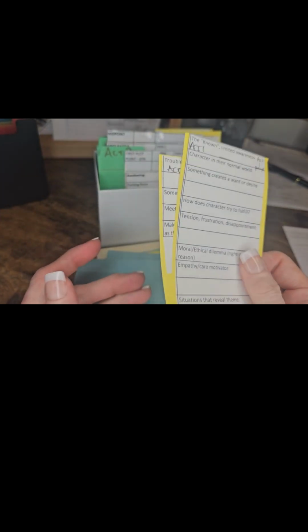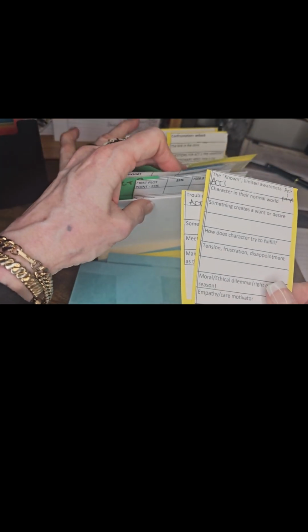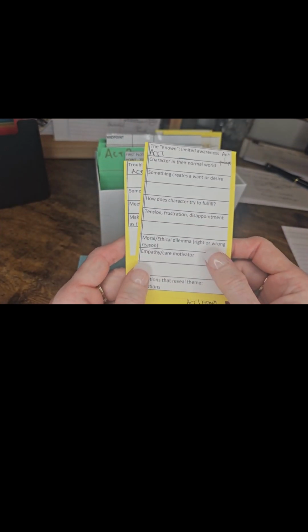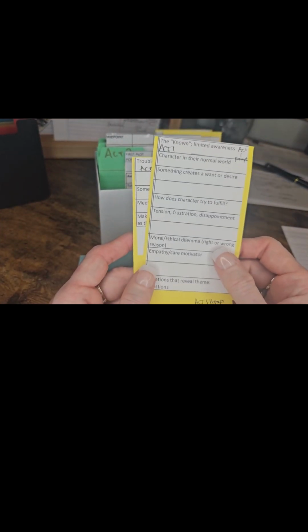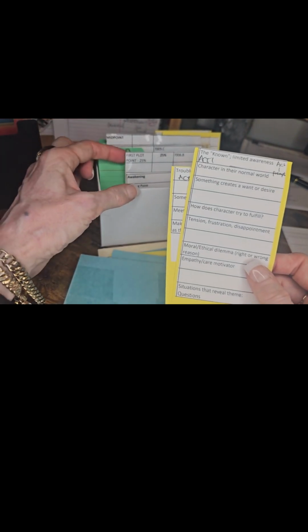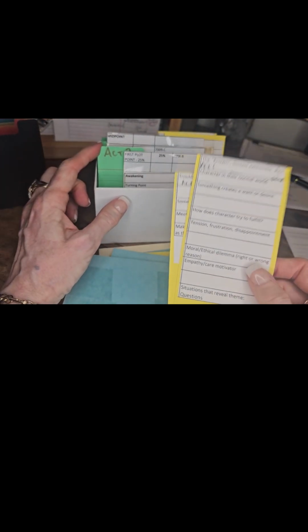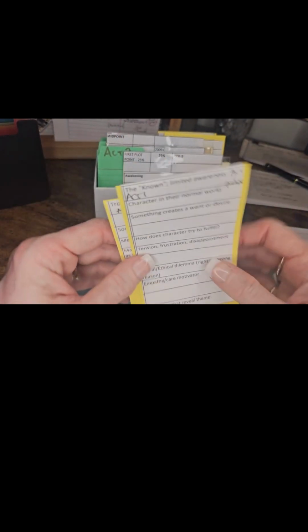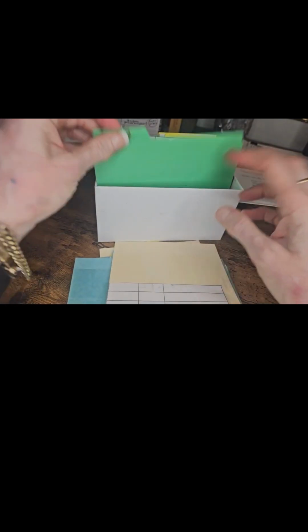I have jillions of these little cards. You can see the yellow peppered throughout my plot box. What that does is reminds me of things that could be happening during that section of the story. So that is how the plot box is set up. So you can see I go all the way through. I've got my first plot point, which is the second thing that happens in Act 1. Then we go into Act 2, and I've got my 3 prompts.